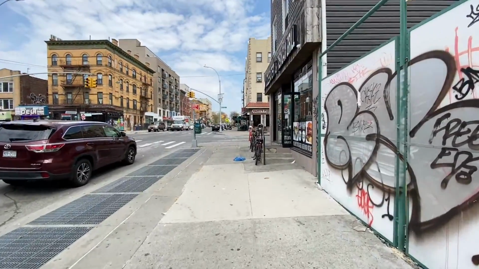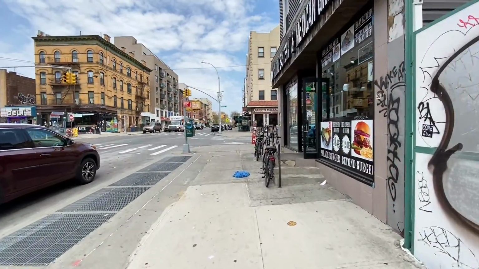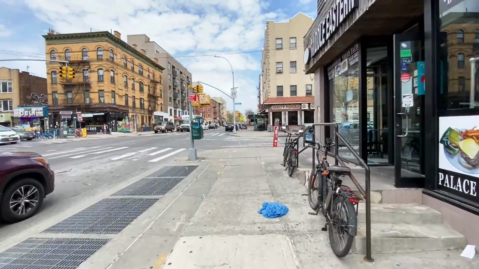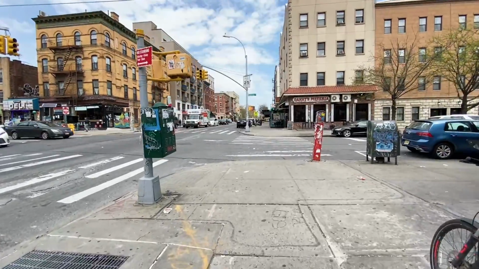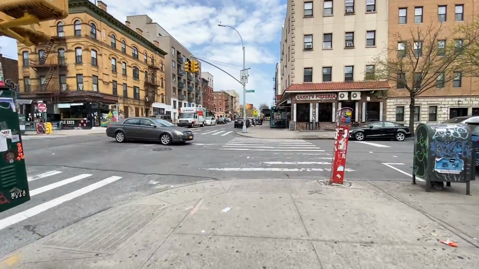I'm a Panda photographer. I'm a travel consultant, photographer, documentarian, and I've been houseless since September, officially September 2021.